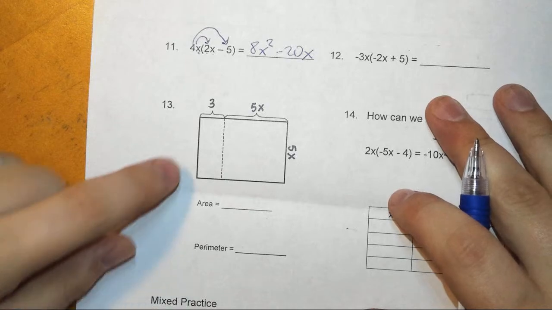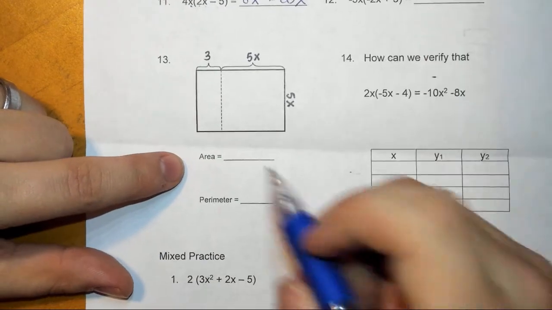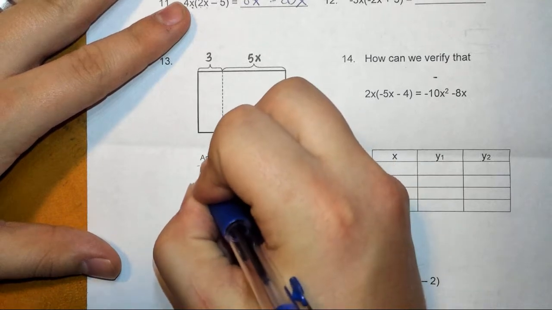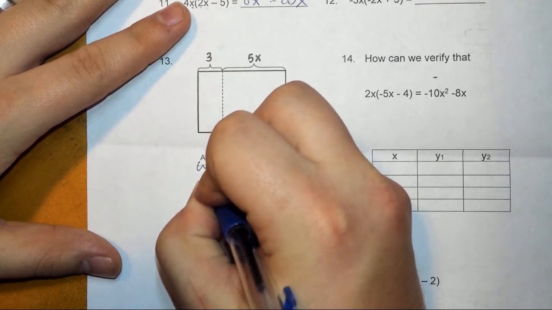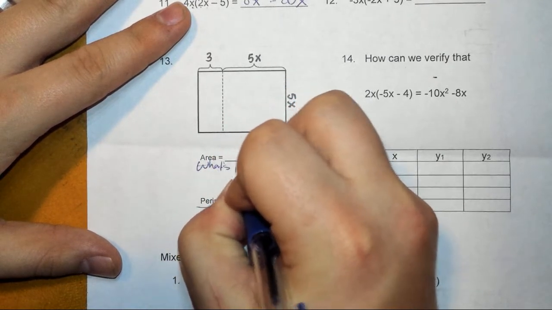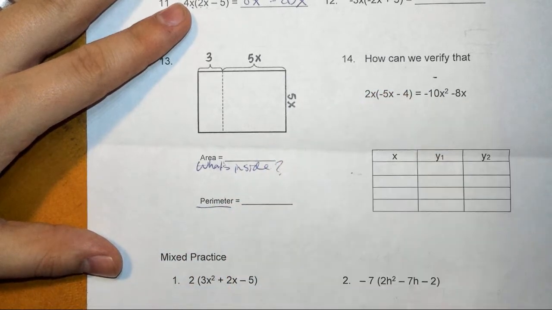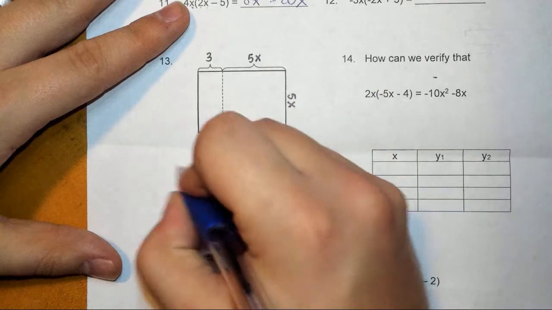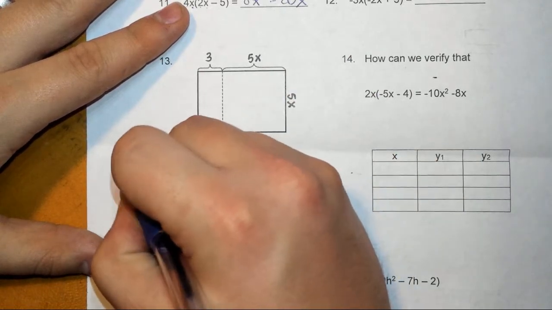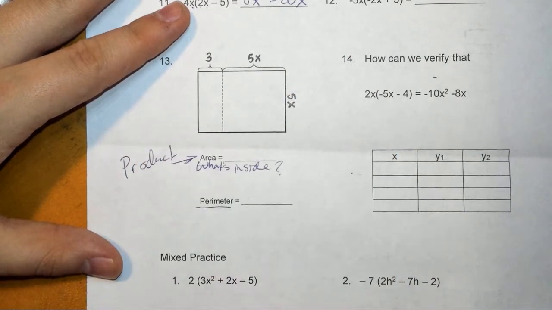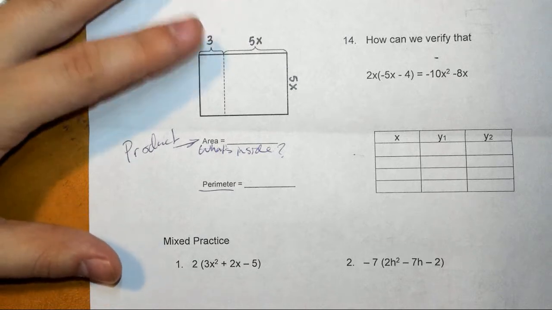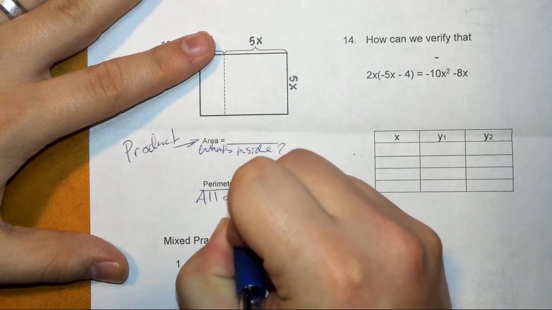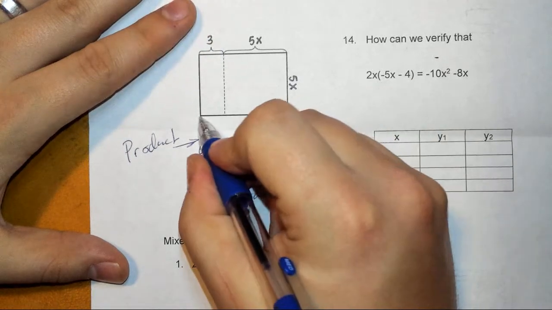Now for number 13, this is what we're trying to find here. It says area and perimeter. Now area, again, is all of what's inside. So it's like trying to find the product, what's inside, right? So when you think area, we should be thinking product. Okay, perimeter, it's all outside. It's all along the outside.